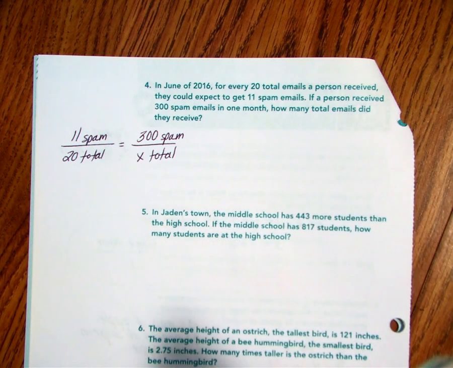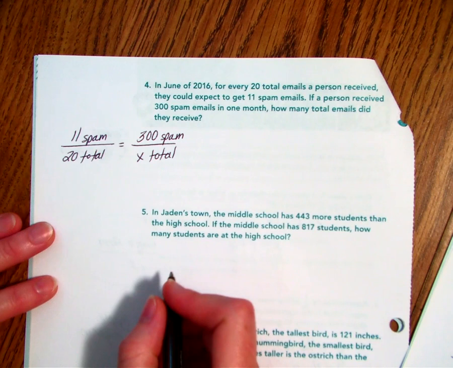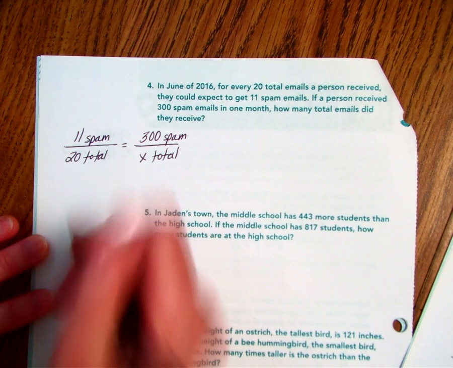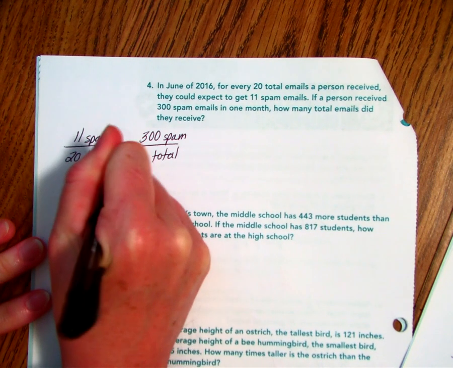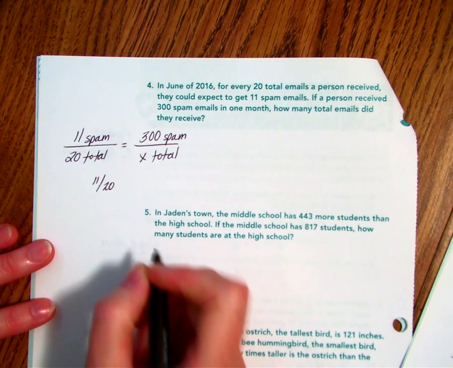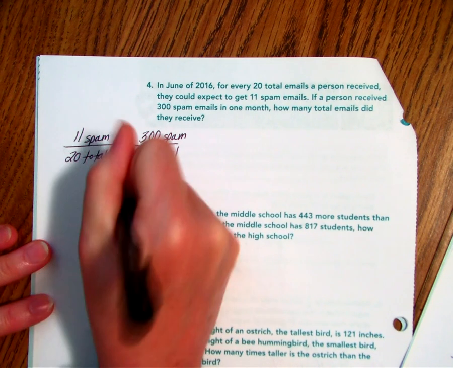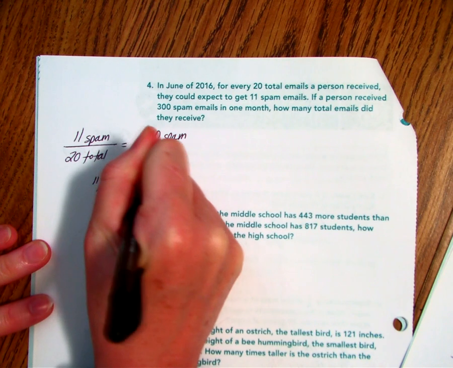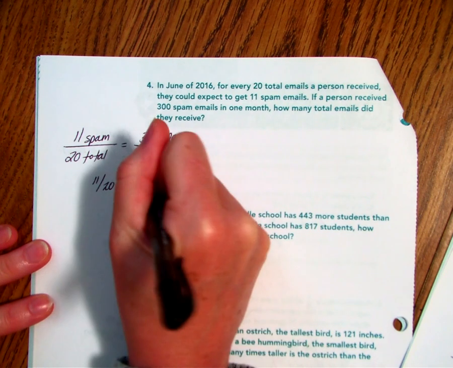When I worked on this before, I saw that 11/20 of my grand total is 300.